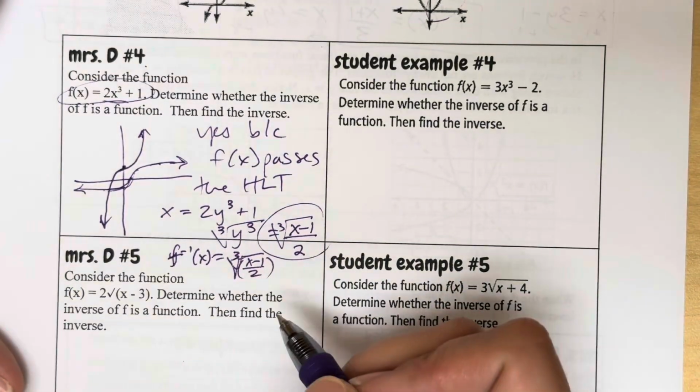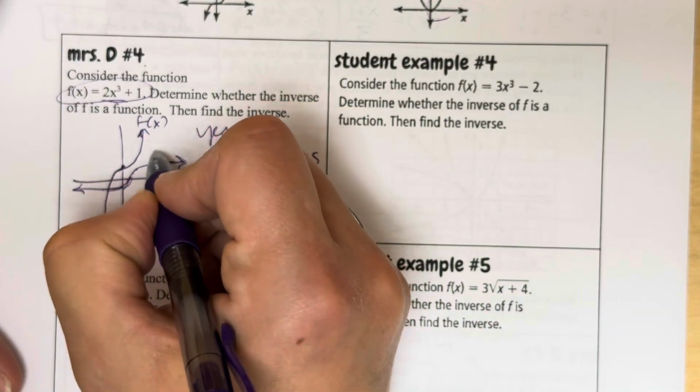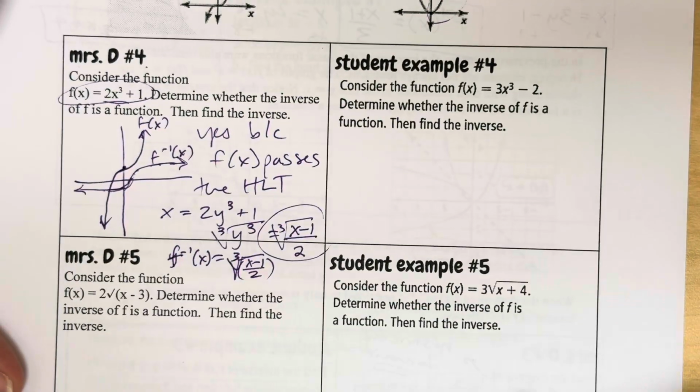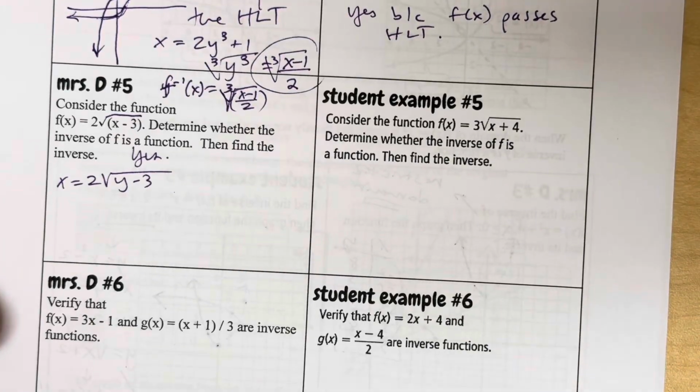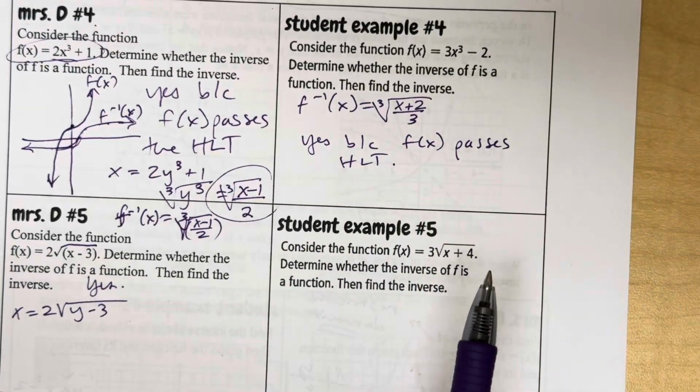And of course we could rationalize that denominator a little bit. I'm not going to worry about that right now. Here's f of x, here's the inverse of f of x. And you can go ahead and do your example now. Got a little ahead of myself. Here's the answer to number 4.